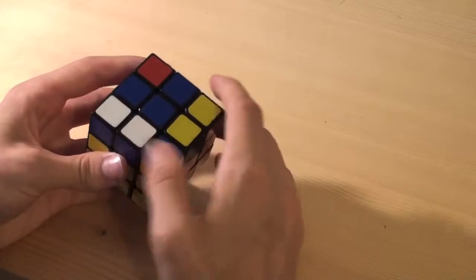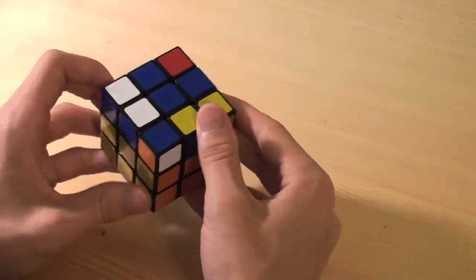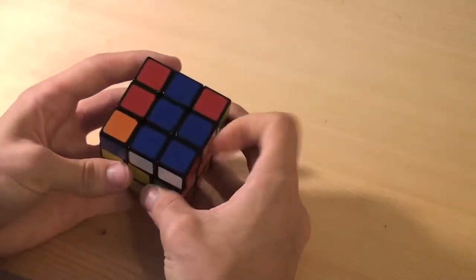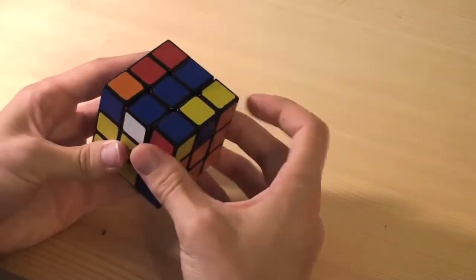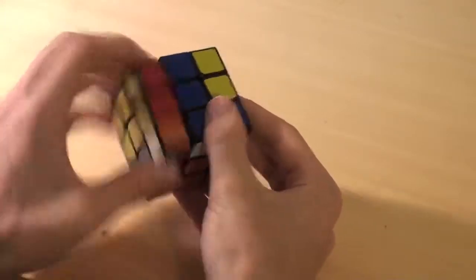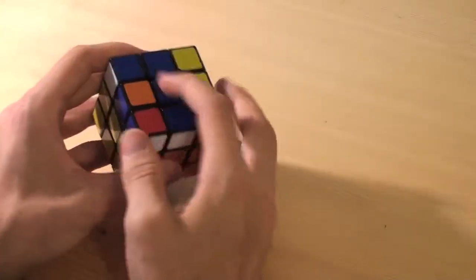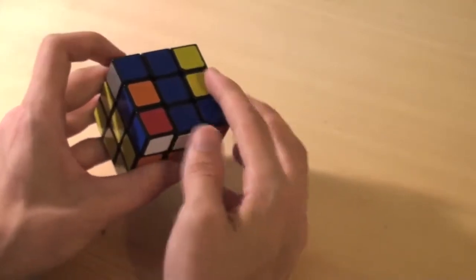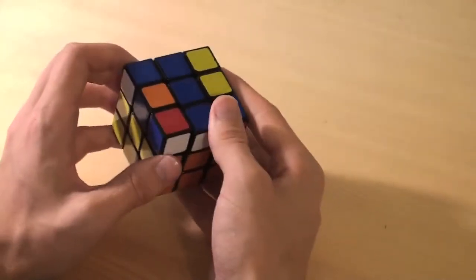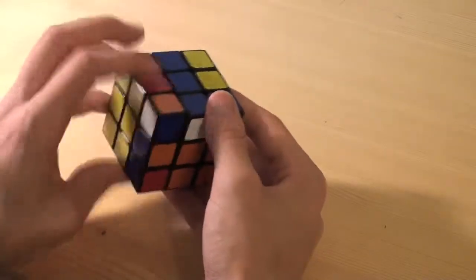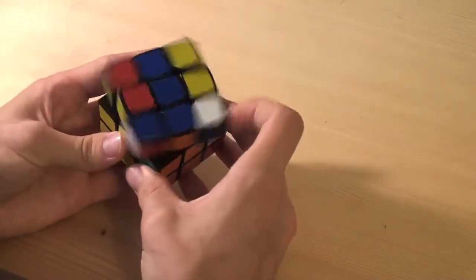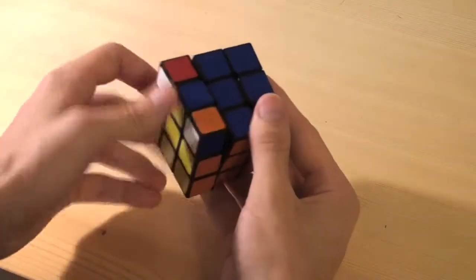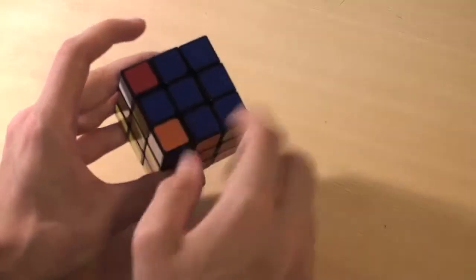You're going to have the V facing you, and then you'll do the algorithm again. So F, R, U, R prime, U prime, F prime. Now, if you had the V, sometimes it'll also start with a line. If you had the V and you did it once, you're going to get the line, so you have to do it again, and then you'll get the cross. So F, R, U, R prime, U prime, F prime. And now I've got the blue cross.